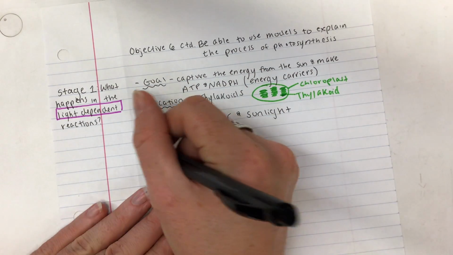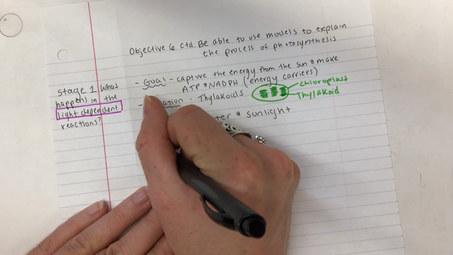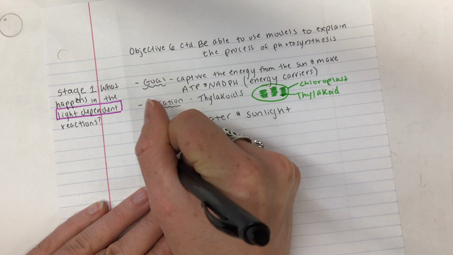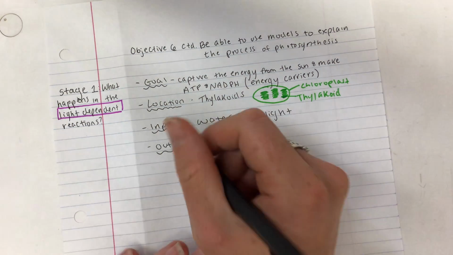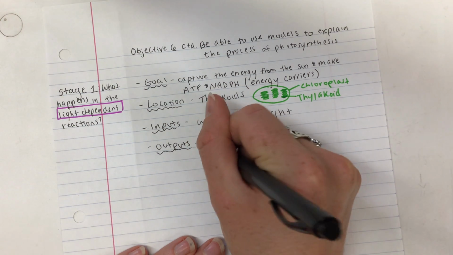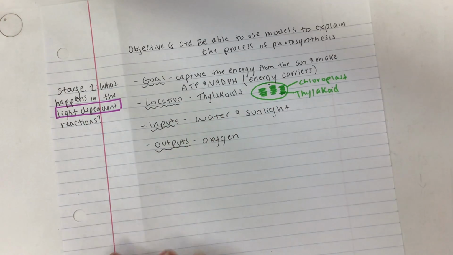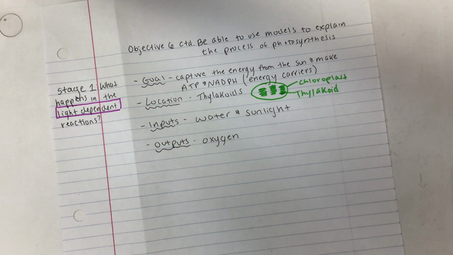What's going to come out? Well, we know we have two outputs of photosynthesis. Those are glucose and oxygen. But what comes out of this portion of the process is oxygen. And oxygen is going to leave the plant after this portion. It's going to leave and go out into the atmosphere for humans to breathe in, or it might be used by the plant. But this is a byproduct, right? It's not really that important to the plant. It's going to leave.